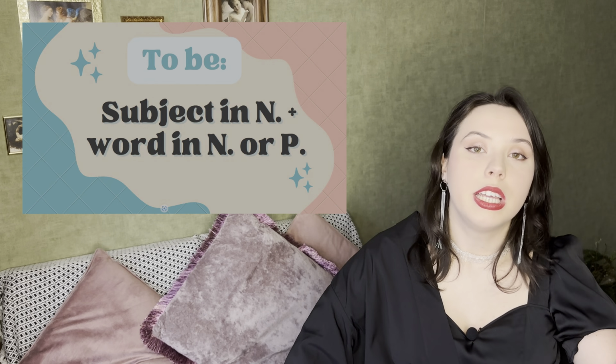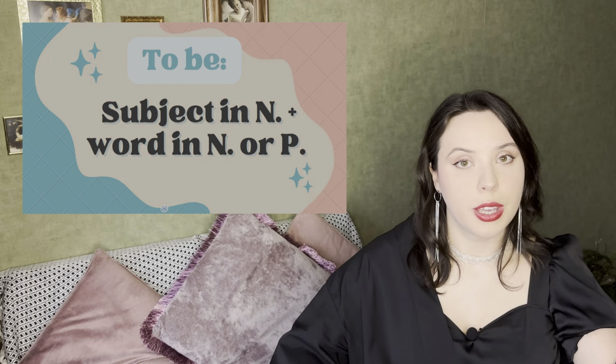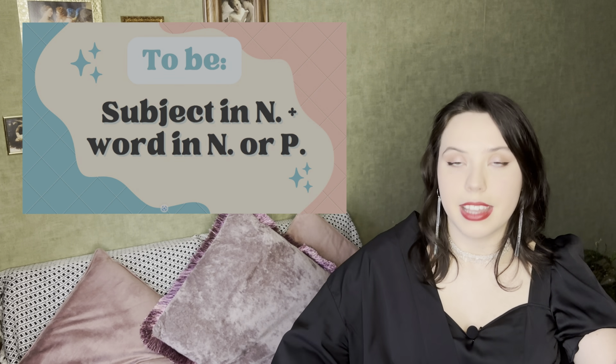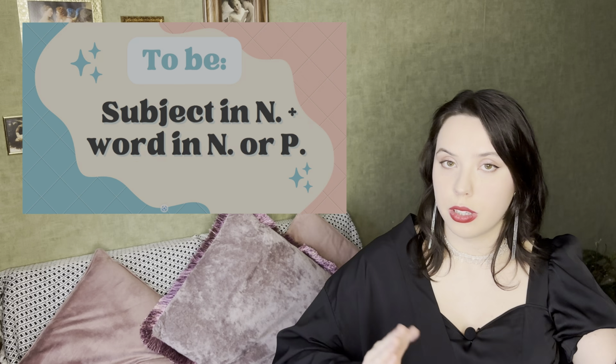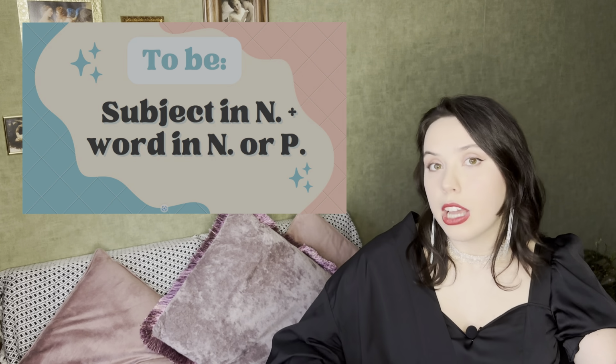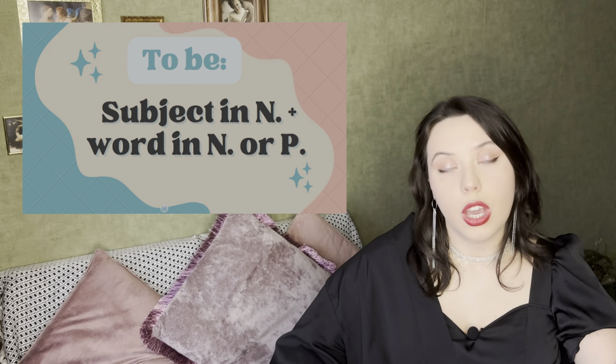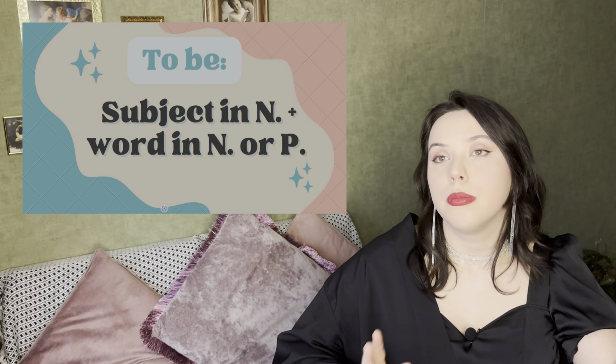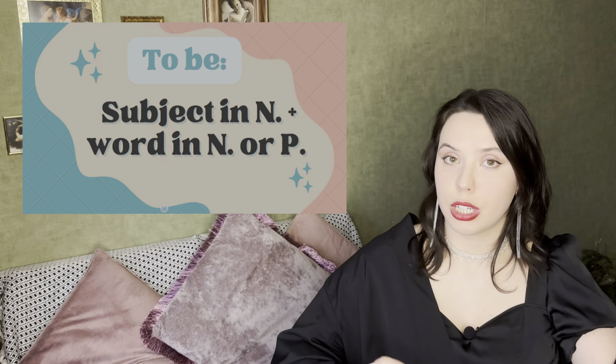So dear friends, how to make this to be sentence in present? We need subject, and subject here goes in nominative case. And then we just add usually noun or adjective maybe, usually also in nominative case, or sometimes some nouns might be in prepositional case. So dear friends, it's schemes, but let me show you some examples so you would understand.